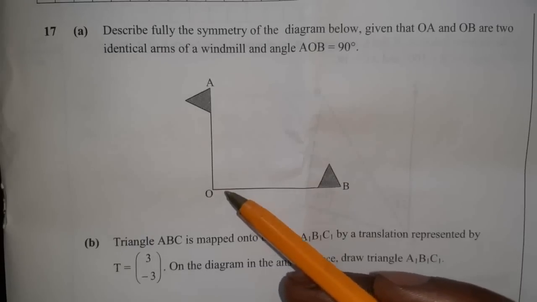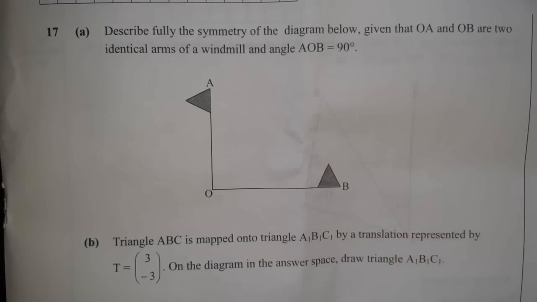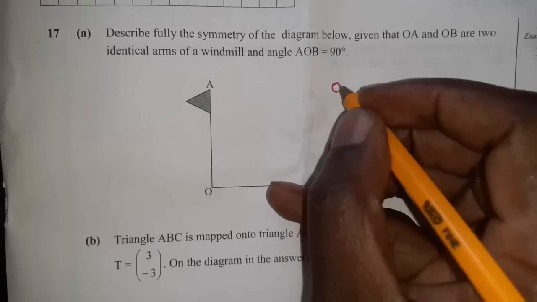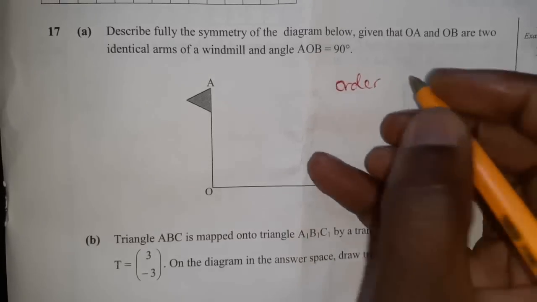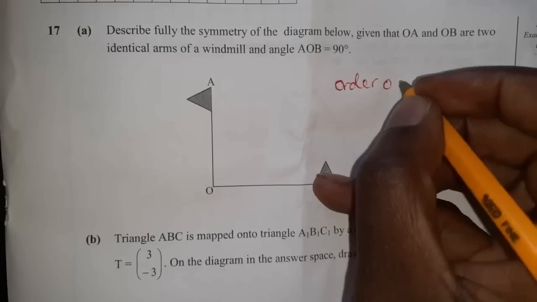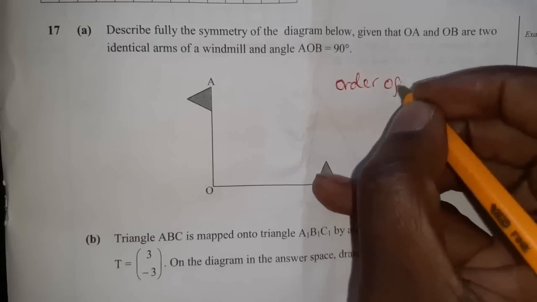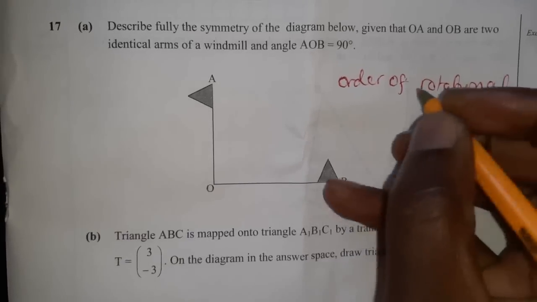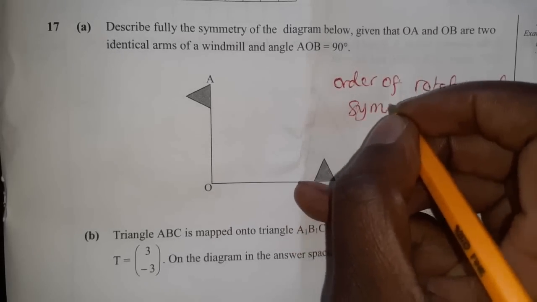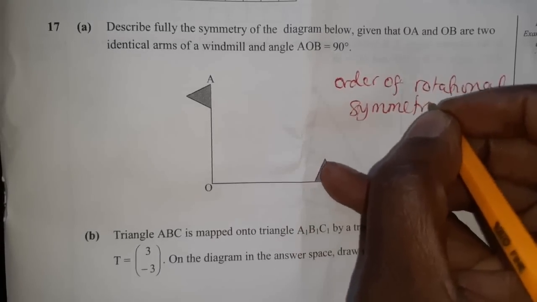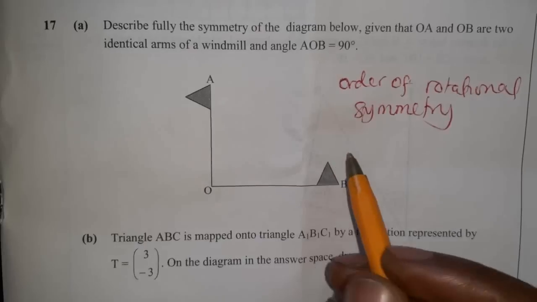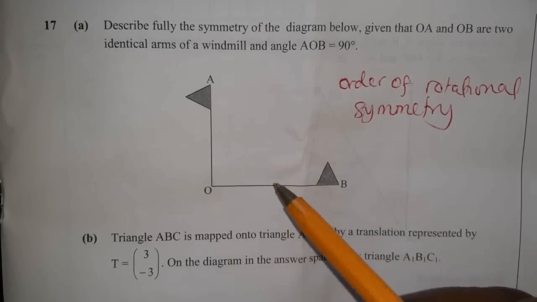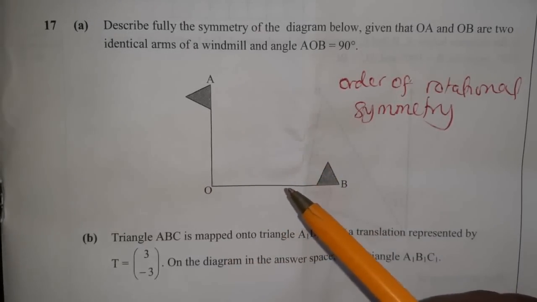To describe this, I think we need to look at the order of the rotational symmetry. How many ways can we rotate this and it should look the same?